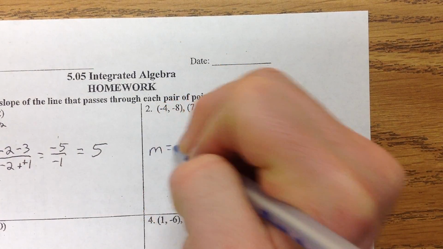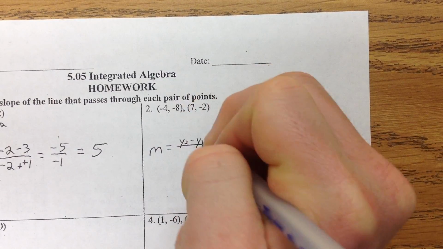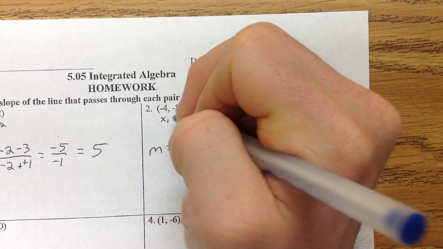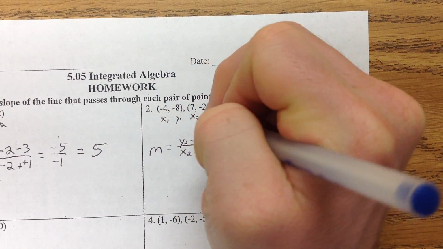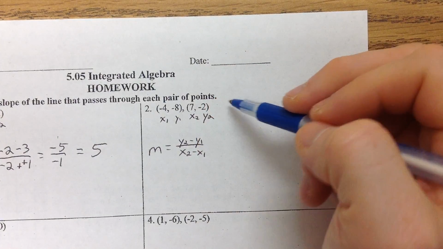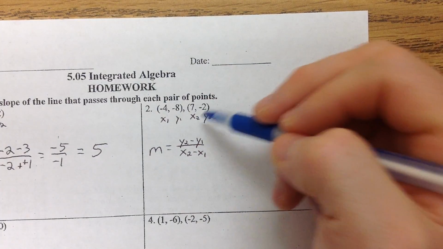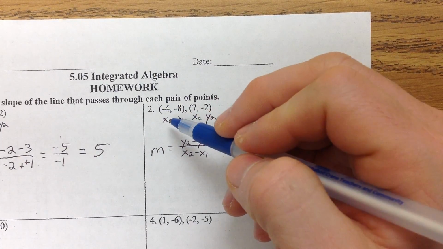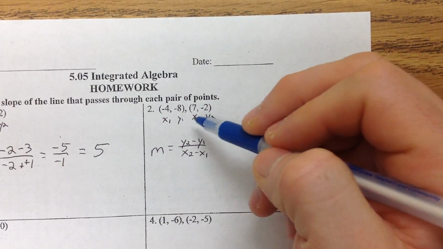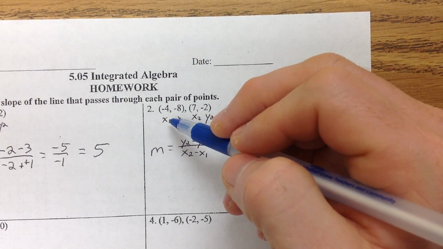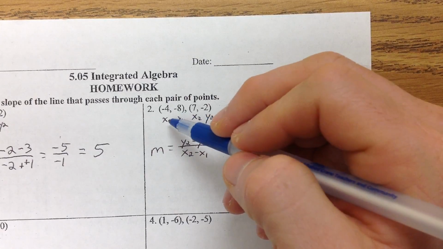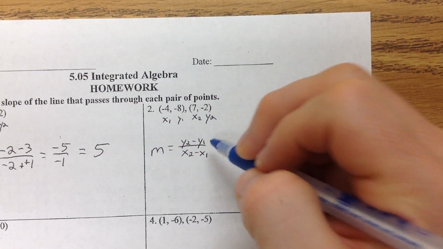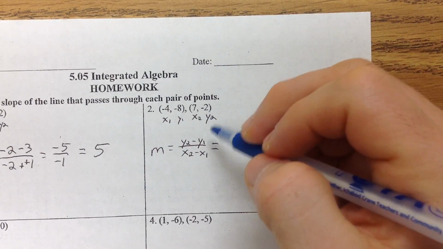So m equals y2 minus y1 over x2 minus x1, x1, y1, x2, y2. Now, sometimes kids ask, does it matter which one I make x1, y1? Does it matter which one I make x2, y2? It does not. You just can't mix and match. I couldn't say like x1, y2, x2, y1, they have to be consistent. So this is either x2, y2, or it's x1, y1. This is either x2, y2, or x1, y1. You have to keep them together, right? But I usually just kind of do them in order.